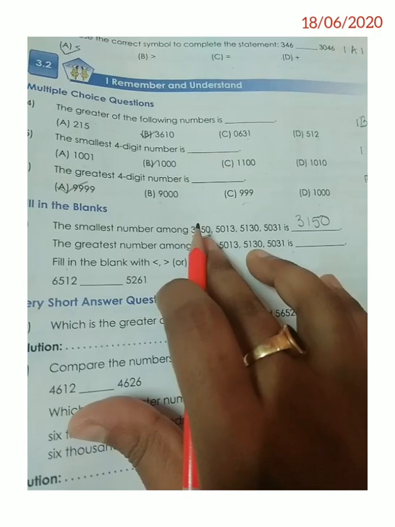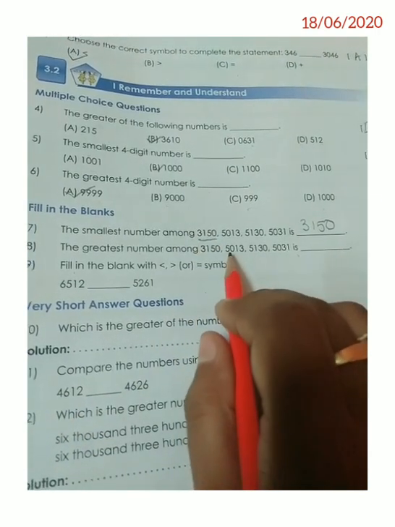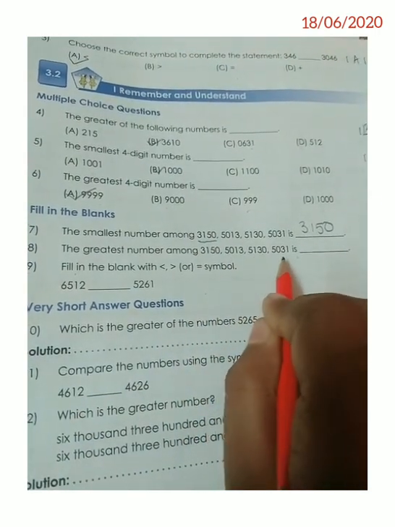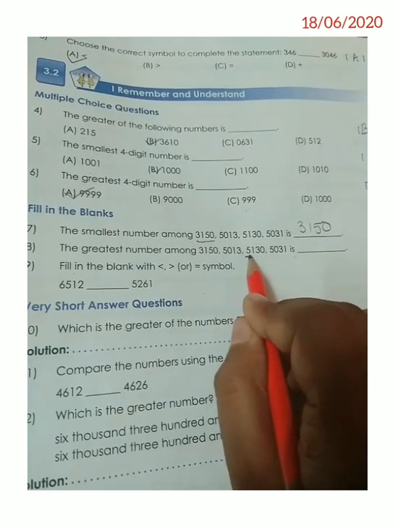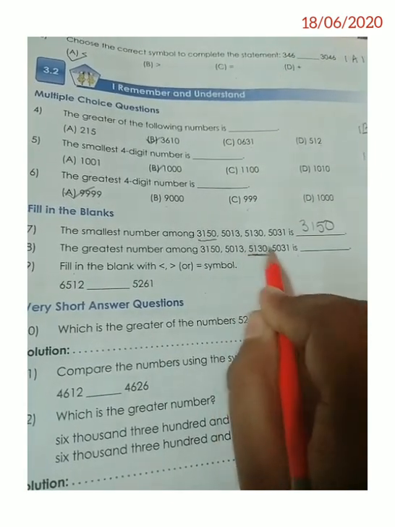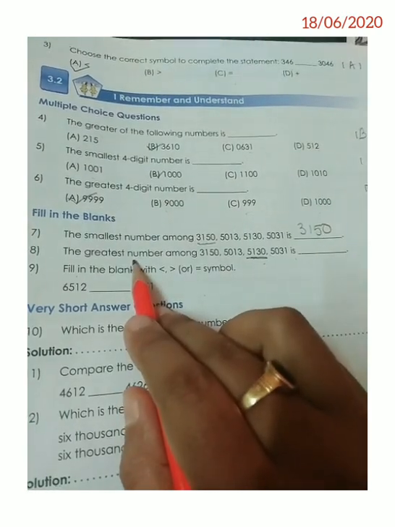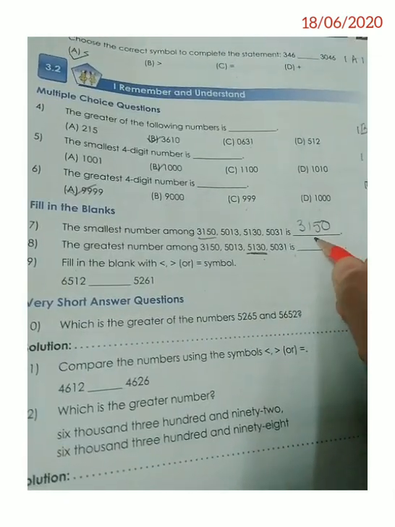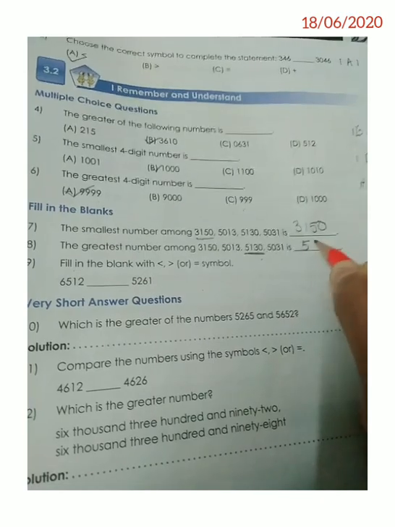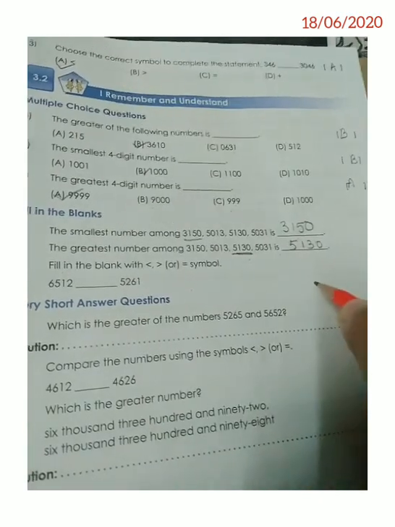So compare the hundreds number. Here there is a 0, here there is a 1 and here there is 0. So this is more than the rest of the 2 numbers. Alright, so in this way we have found the greatest number. So the answer will be what, dear children? 5130. Alright, now let's move on to the next question.